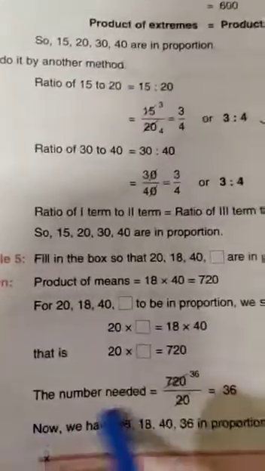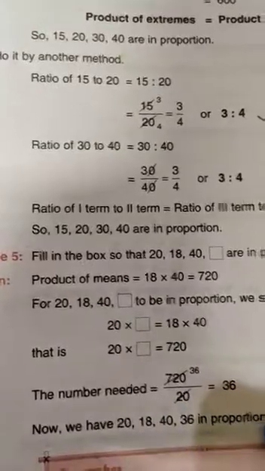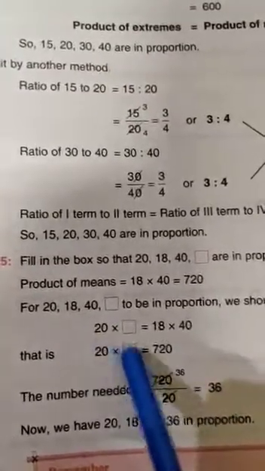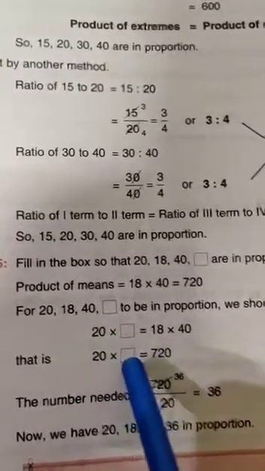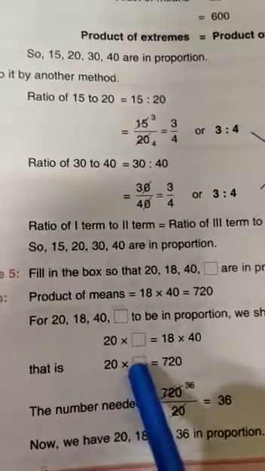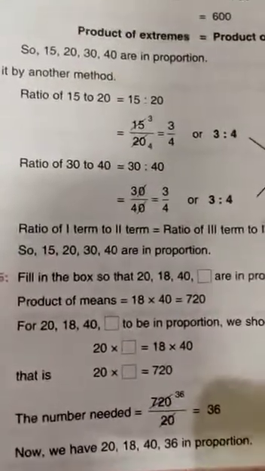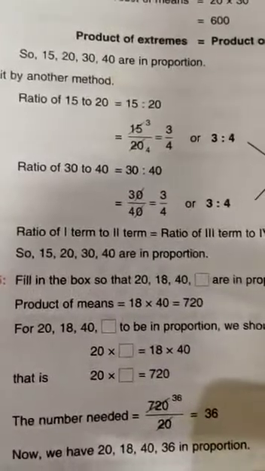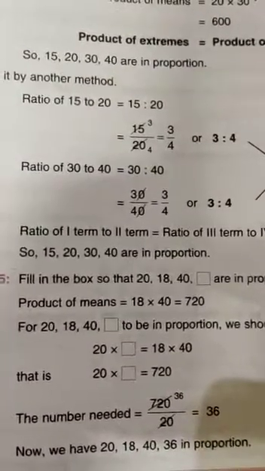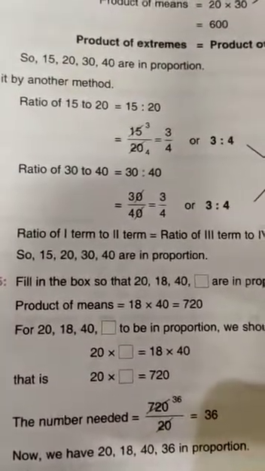Then you know how to solve this. Already we have done this type of concept. So you have to find out the value of this box. In place of the box you can also put x and find the value of x, and the problem will be solved. Very easy type of questions you will get in the worksheet.